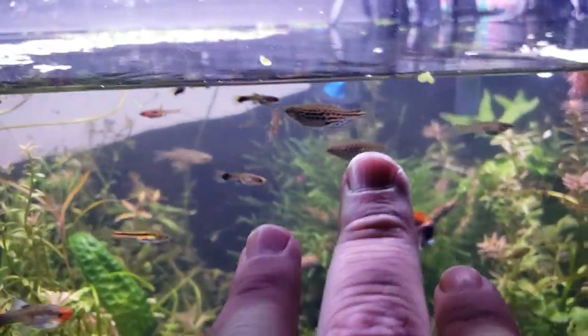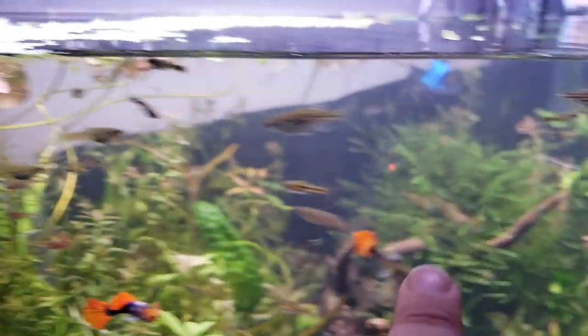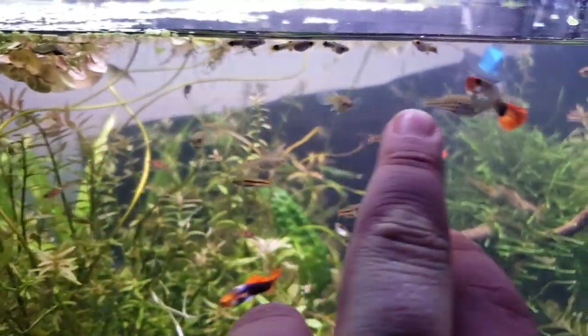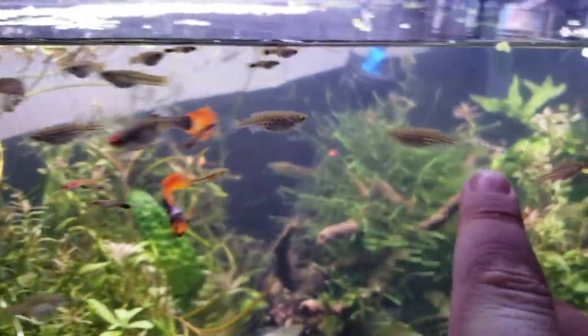And now let's look at these danios. So these danios, they all kind of look the same, right? Except for, you see this one? It's very clearly full of eggs. This one and this one.